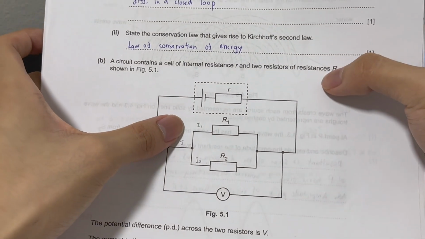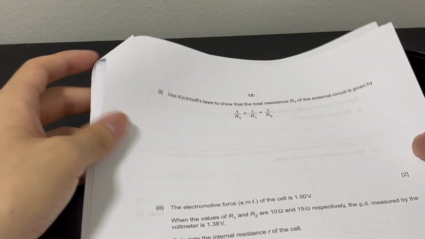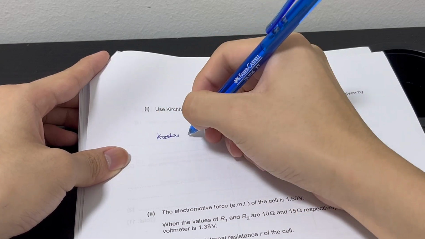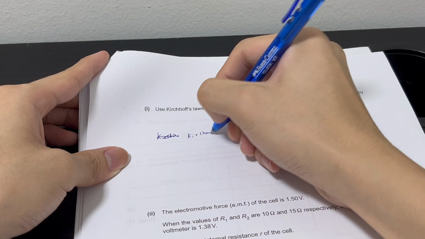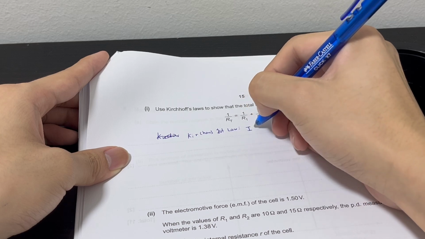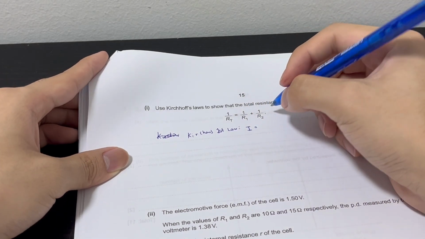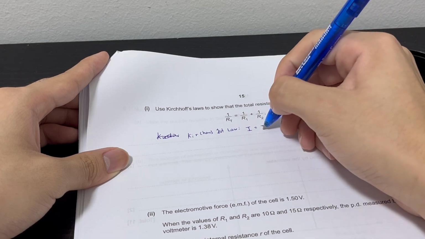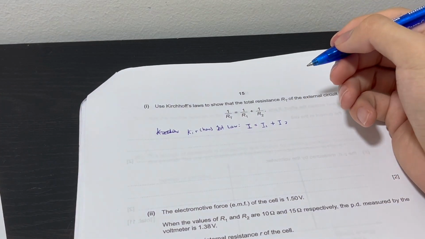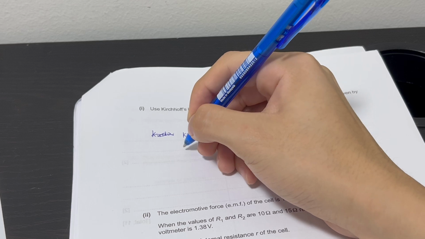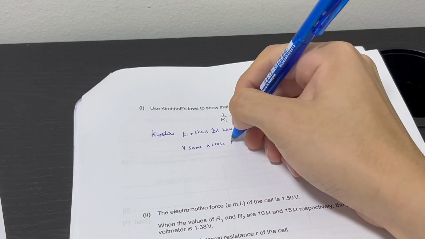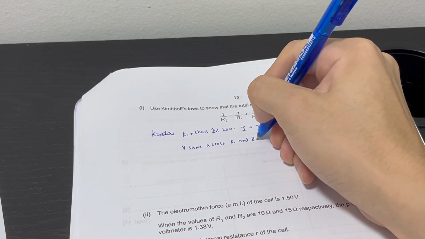So I will split into I1 and I2, and now by Kirchhoff's first law, I is equal to I1 plus I2, and they say that the voltage is the same across R1 and R2.